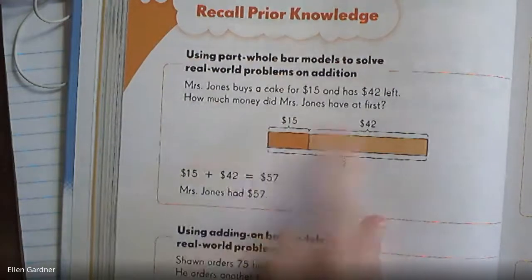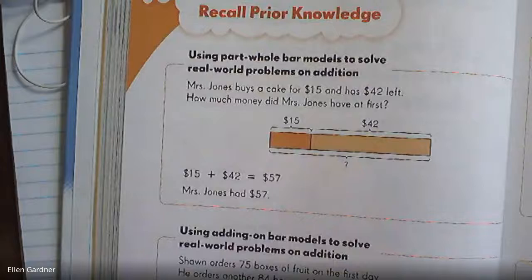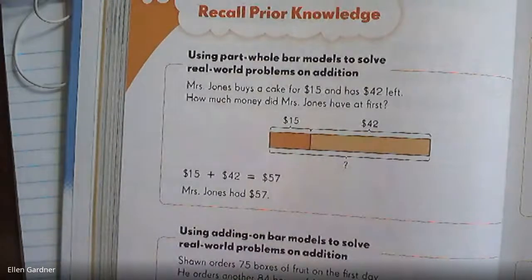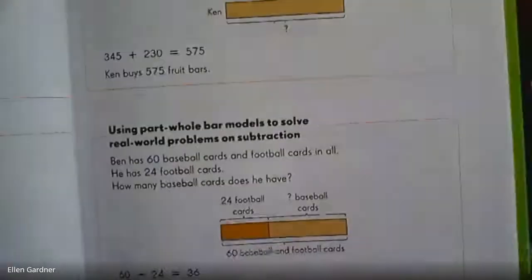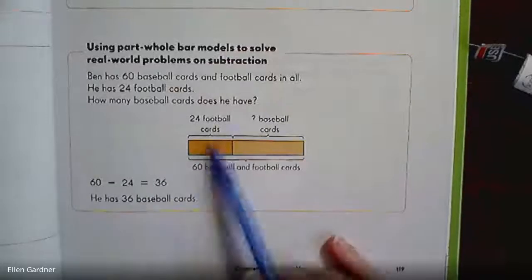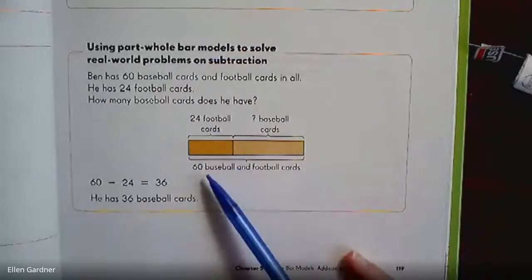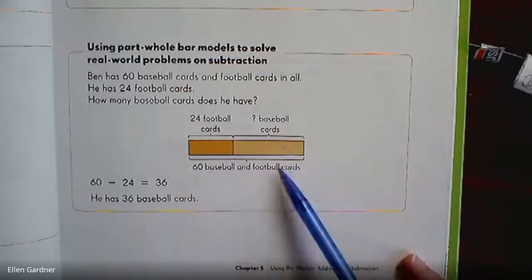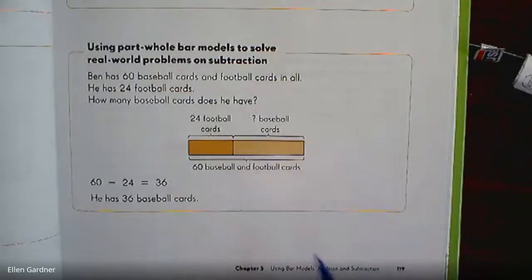If we know both of the parts, we add those two together to find the whole. If we know one of the parts and we also know the whole, then we subtract to find what's missing.